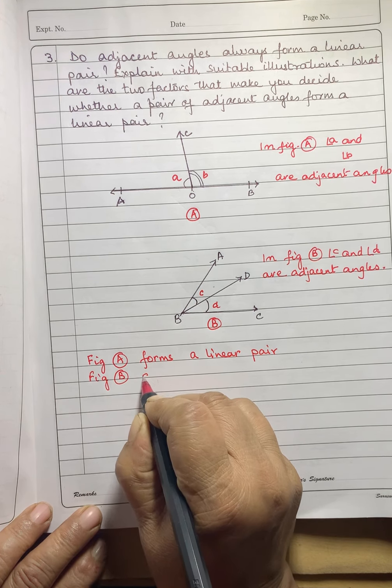Complementary angles sum is 90 degrees. There's a difference. Two angles, when you add them, their sum is 90 degrees. Obtuse angles are always more than 90 degrees. So complementary angles cannot have an obtuse angle. Identify the complementary and supplementary pair of angles.